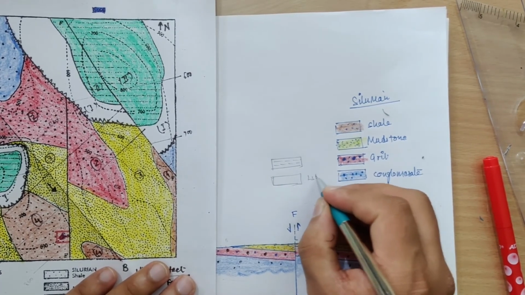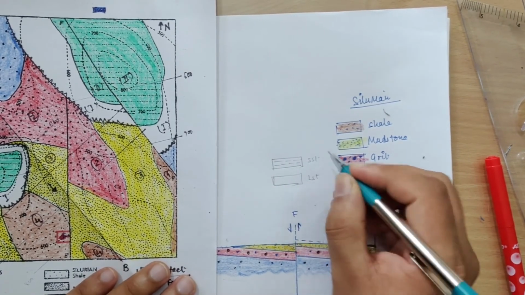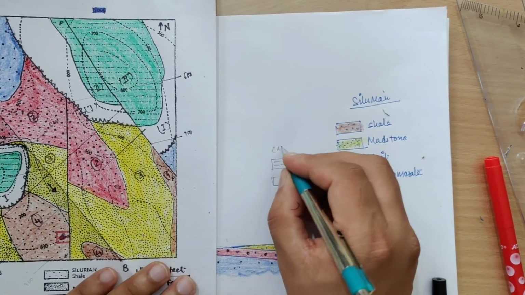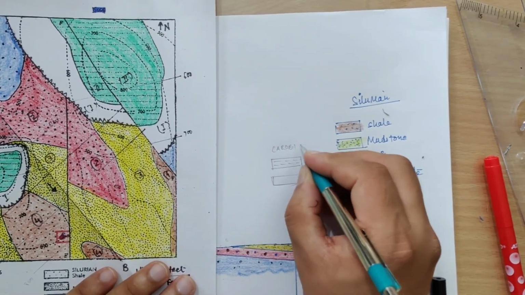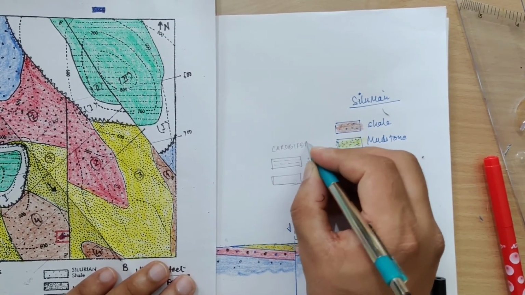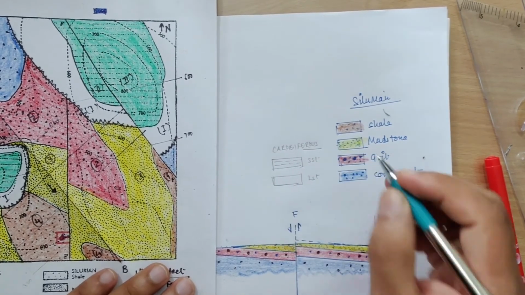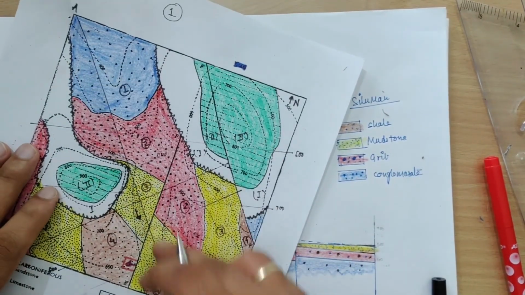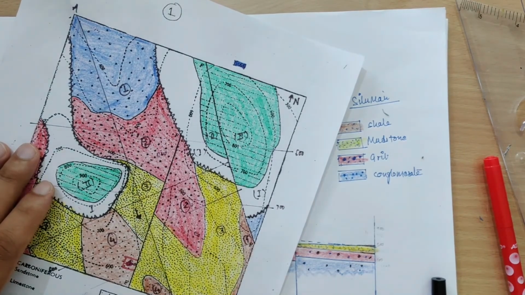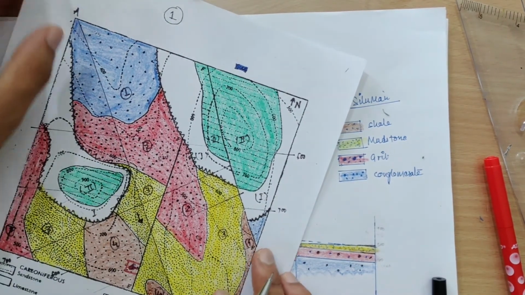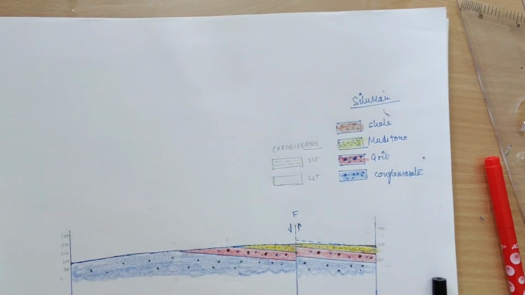So this is limestone and this is sandstone. This is of Carboniferous age. This is the younger sequence. So we are not getting the younger sequence over this section line, so it is not coming over here in our section.